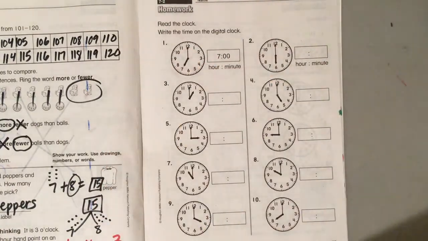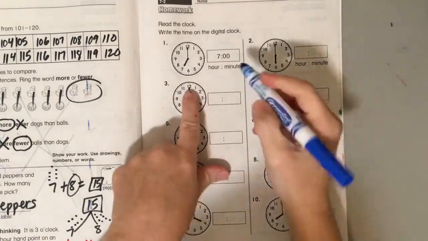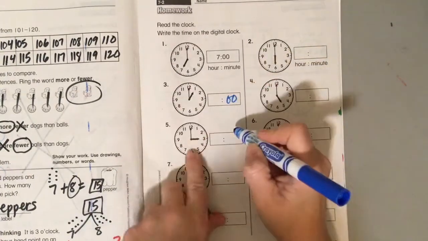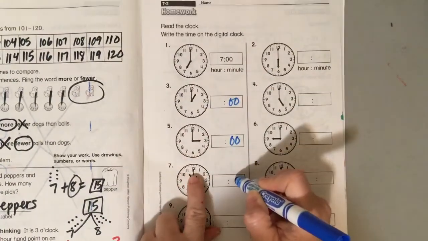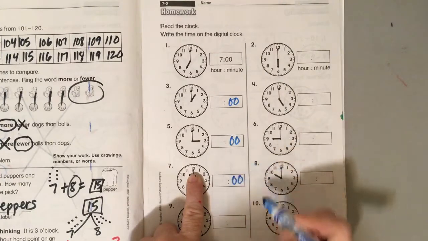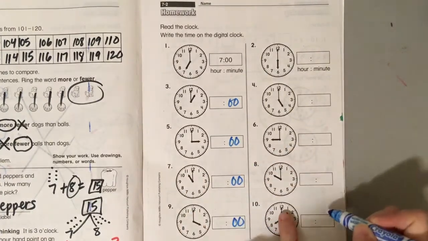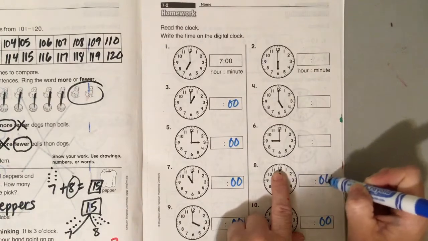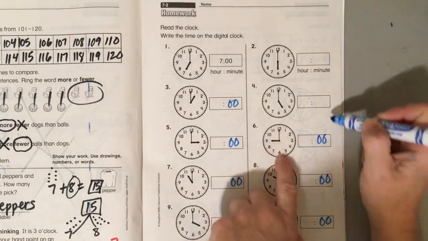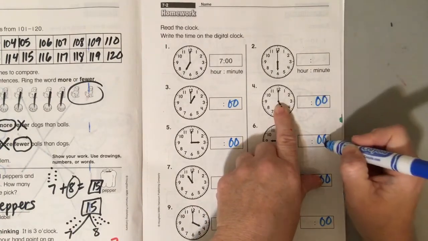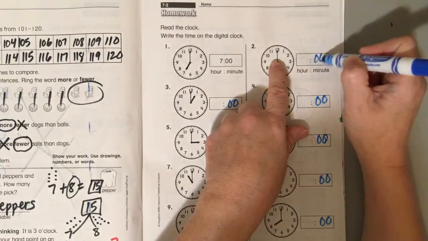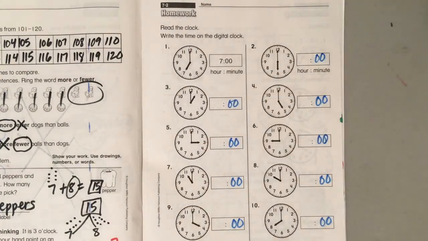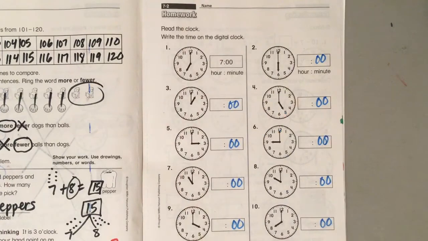So let's go set up all those, okay? Long minute hand is on the 12, that means 0, 0, o'clock. 0 minutes. If it was 1 minute past, I would put 0, 1. If it was 5 minutes past, I would put 0, 5. We don't learn that in first grade. We're only going to learn time to the hour and time to the half hour, okay?